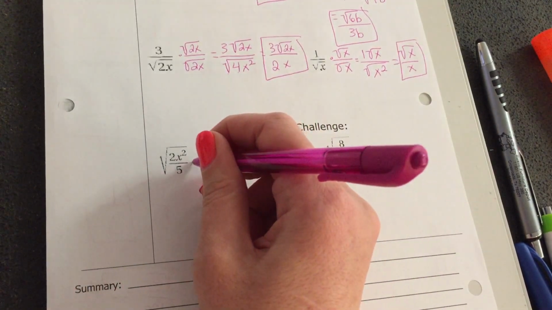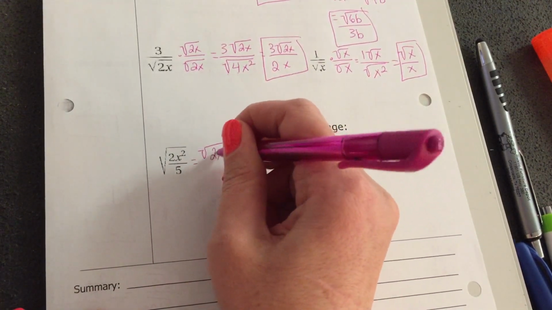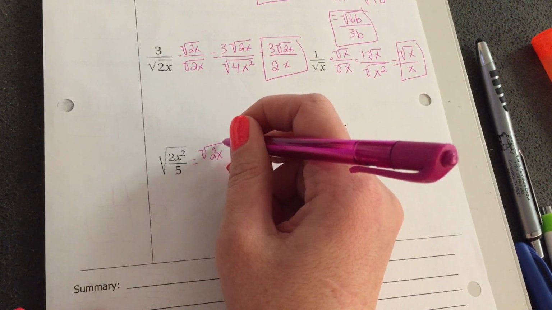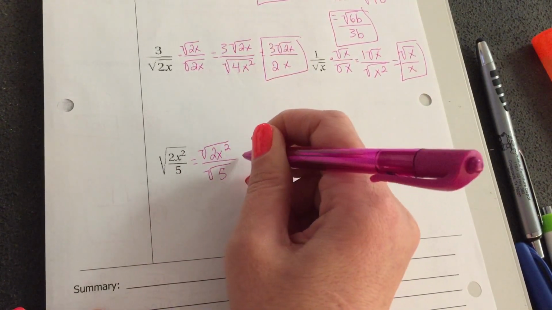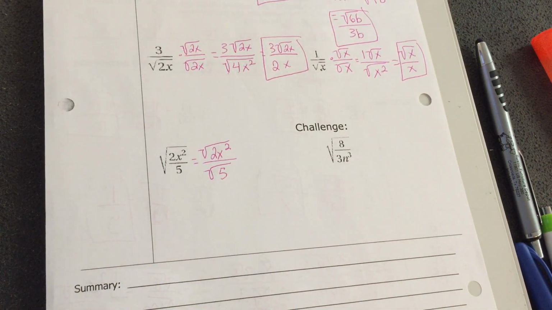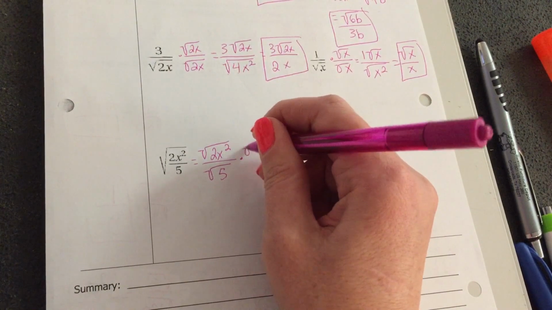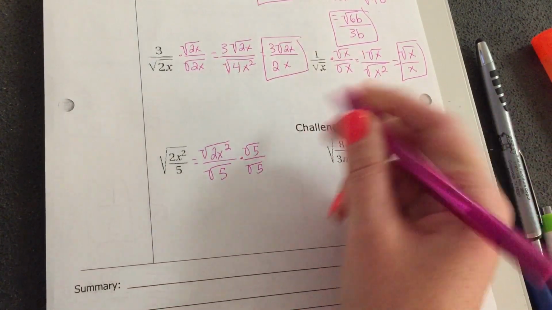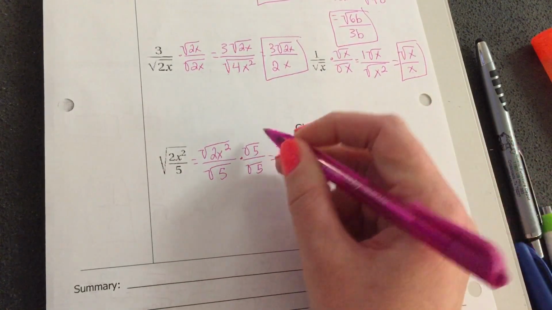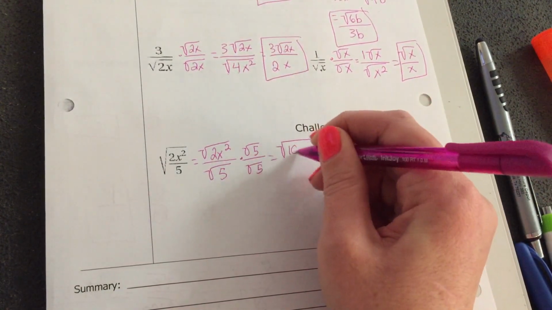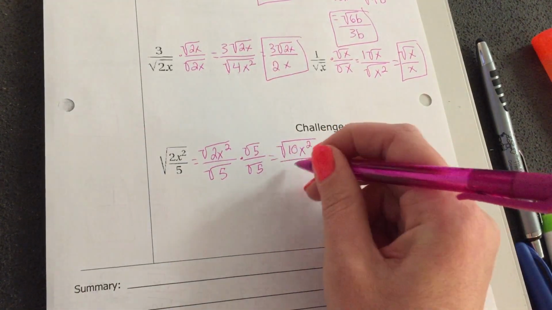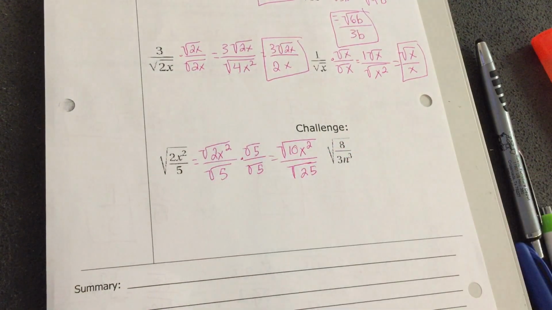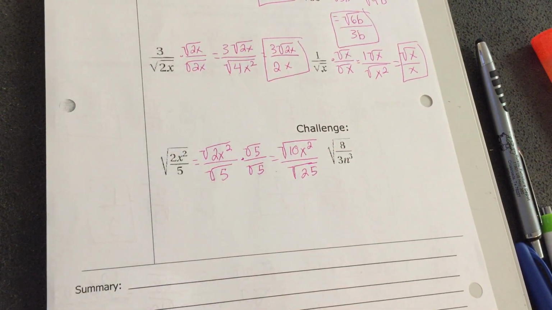All right, so now we have to separate this one out. Square root of 2x squared over the square root of 5. So now what do I do? Multiply by the square root of 5. So we're going to multiply by the square root of 5, square root 5. And we end up with 5 times 2 is 10 square root, 10x squared over the square root of 25, because 5 times 5 is 25.